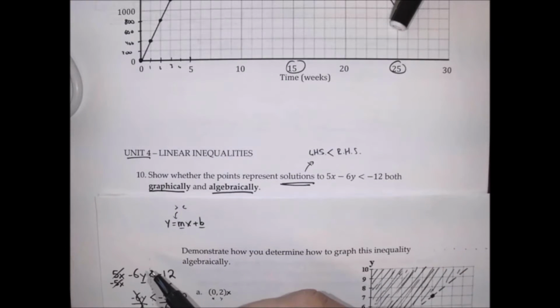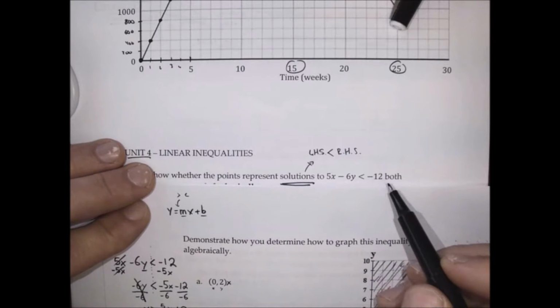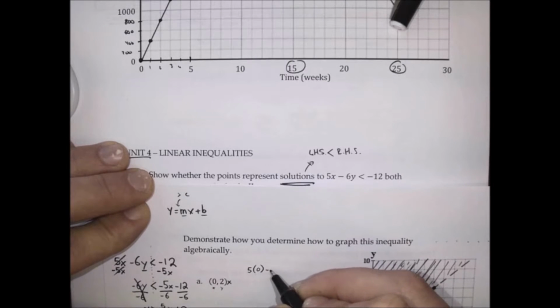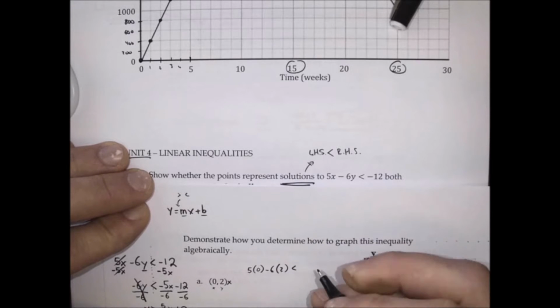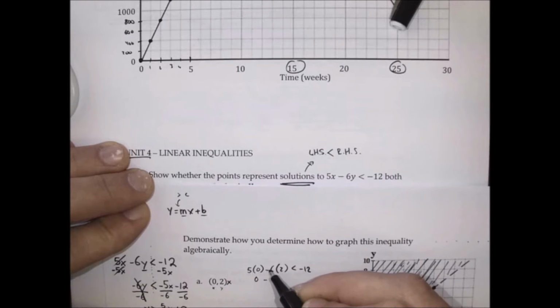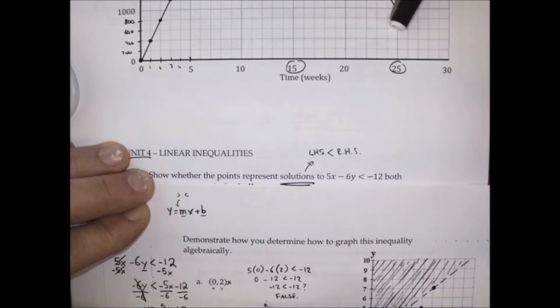All right, so my original line is 5x take away 6y is less than negative 12. And if my x value is 0, so I can write 5 times 0, take away 6 times my y value is 2, and maybe that's less than negative 12, so we're going to find out. 5 times 0, that's 0. Take away 6 times 2, so that's 12. Is that less than negative 12? Is negative 12 less than negative 12? No. This is false. Therefore, the point 0, 2 was not a solution. It did not give us truth. We were really concerned about truth.